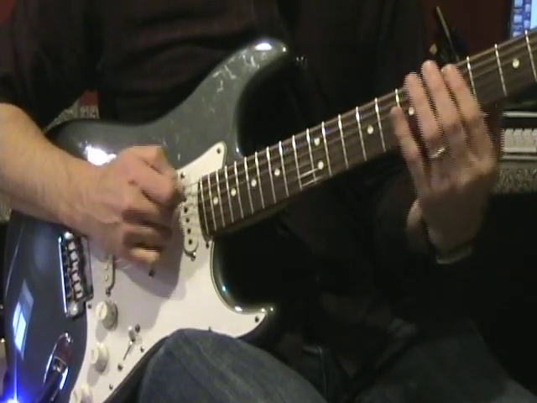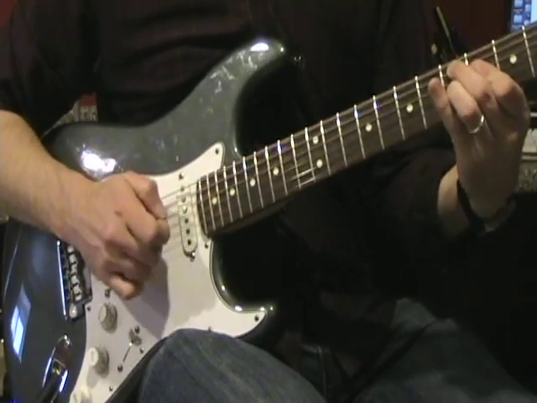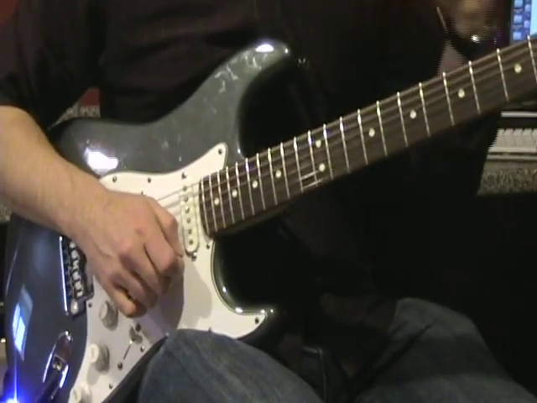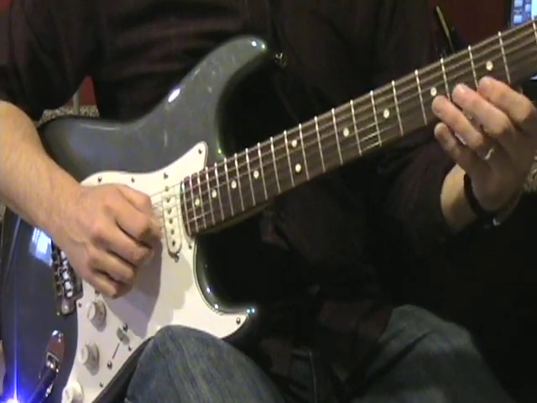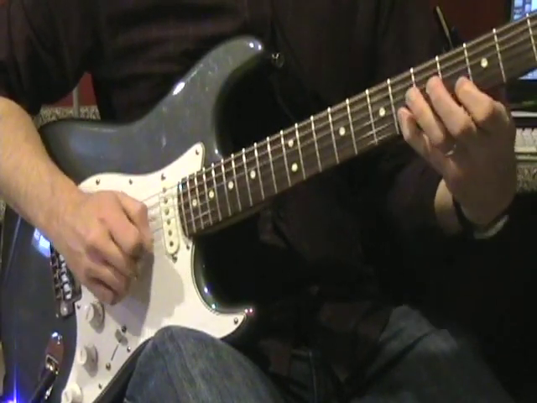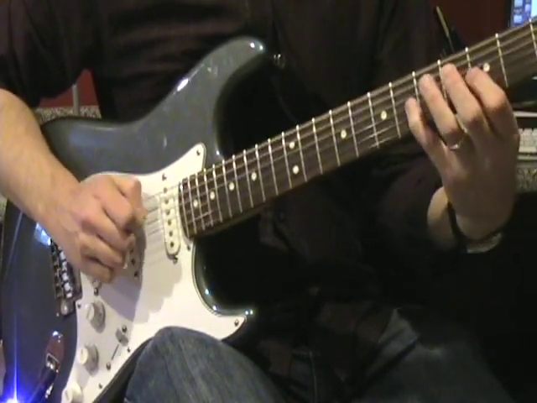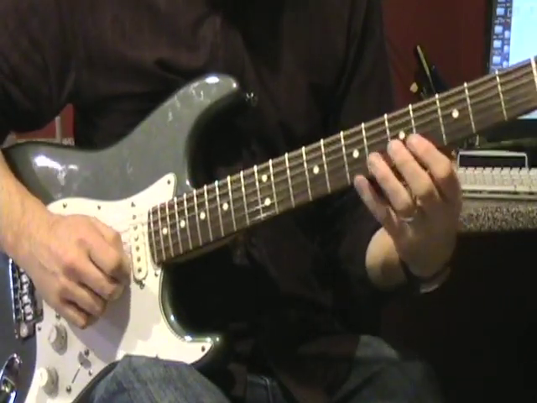In between there's an A minor and a D dominant. So let's go to the next part that starts on G major. Second part. Here's another melody.